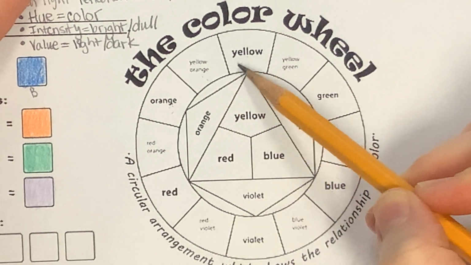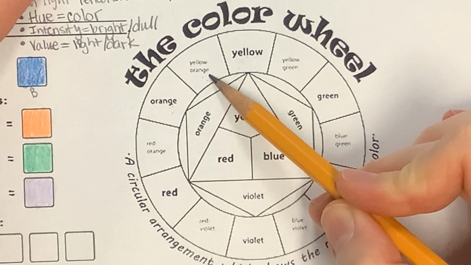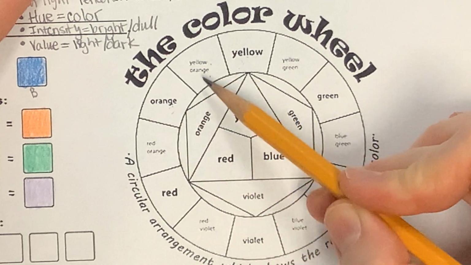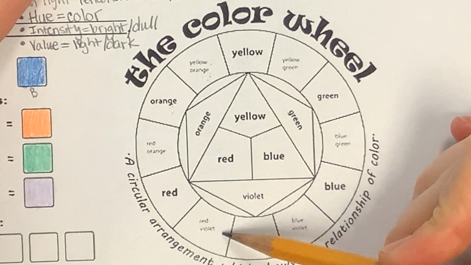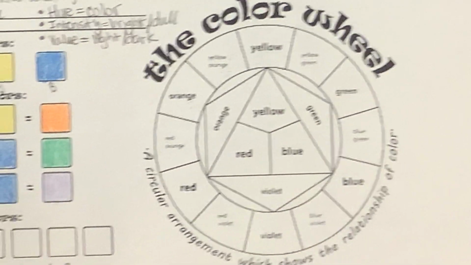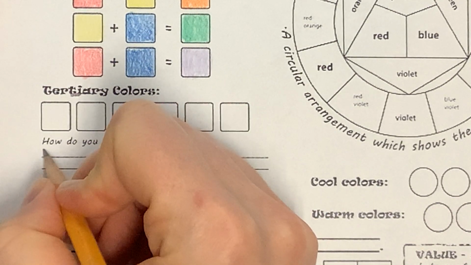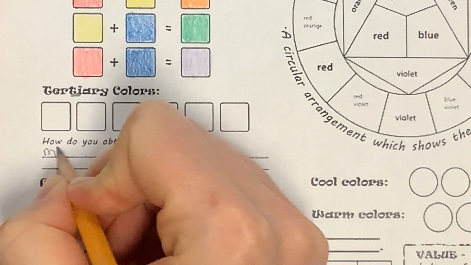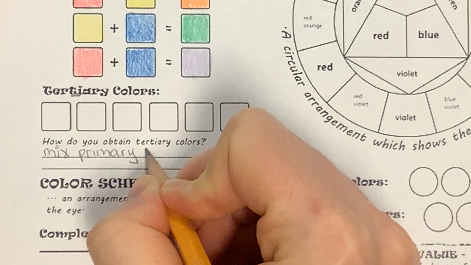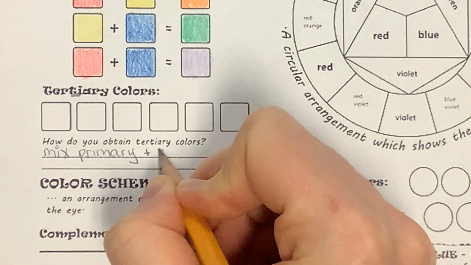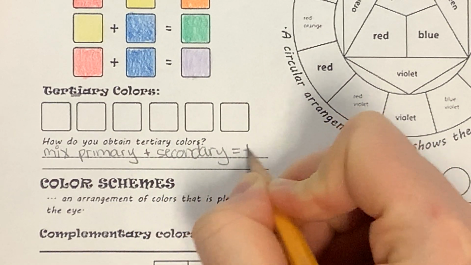So with tertiary colors, we are mixing a primary plus a secondary in order to make that tertiary. And you'll notice on these labels, the primary color is always labeled first. So it would be yellow-orange, red-violet. That is important, that is specific. So for our notes down here, it says, how do you obtain tertiary colors? We are going to mix a primary plus, I'm just going to make this an equation, a secondary equals a tertiary.